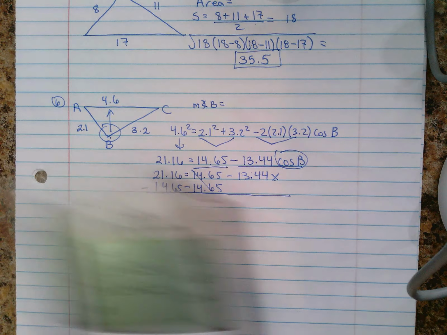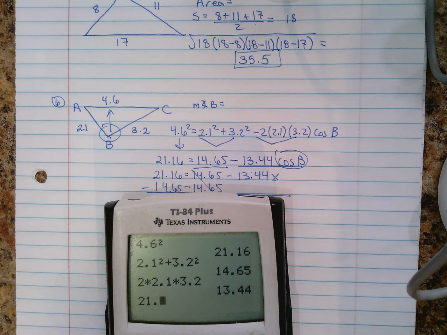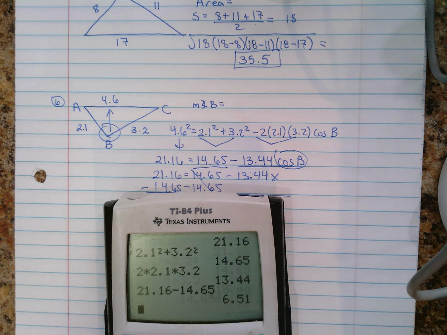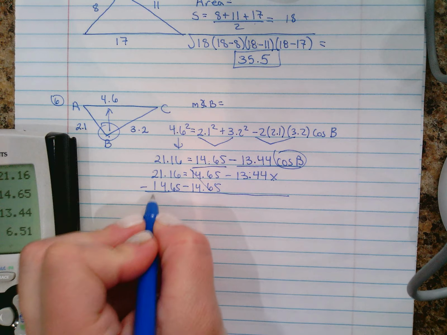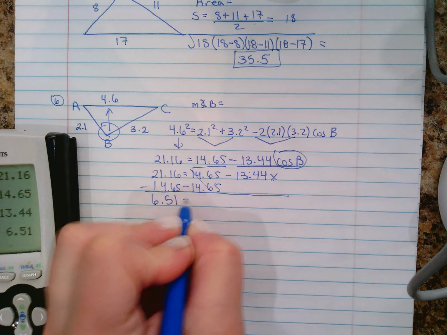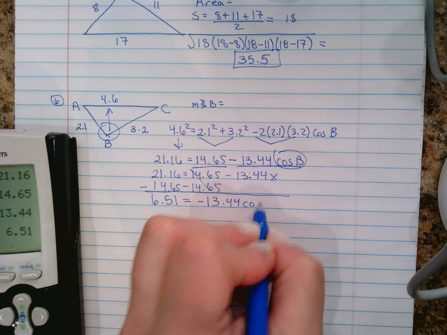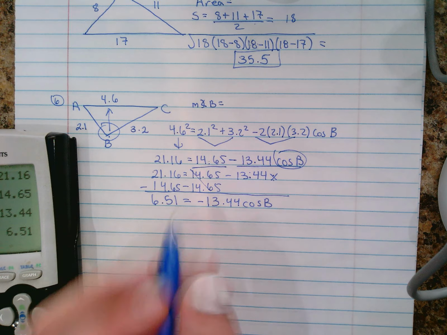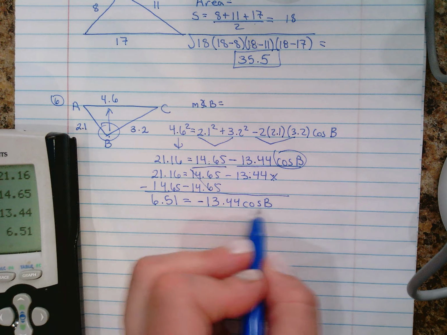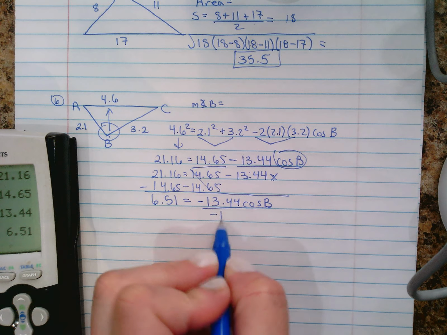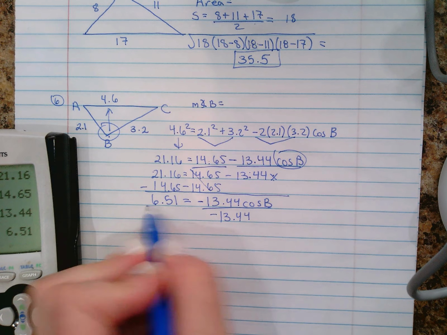So now I'm going to wind up with my 21.16 minus 14.65. And you can do this in less steps on your calculator. I'm just showing you guys all the work. Okay, equals negative 13.44 times, I'm going to change that back to a cosine of B instead of that x there. Okay, well now I got to get this cosine of B by itself. So I need to divide by negative 13.44.